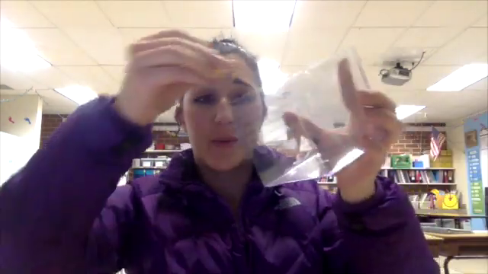So here I have this container and it is full. It has 10 centimeters in the width, 10 in the height, and 10 in the length. So we know that there are actually 10 times 10 times 10. It would be 1,000 cubic centimeters in here. Okay, so I'm going to go ahead and dump those out. So there were 1,000 of these tiny little guys in there.